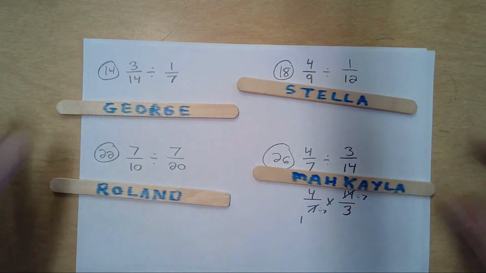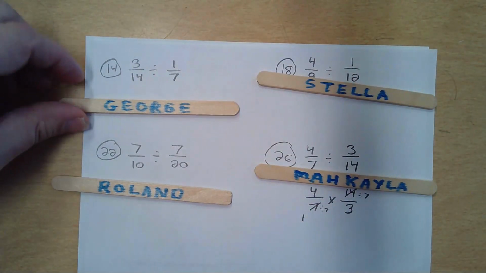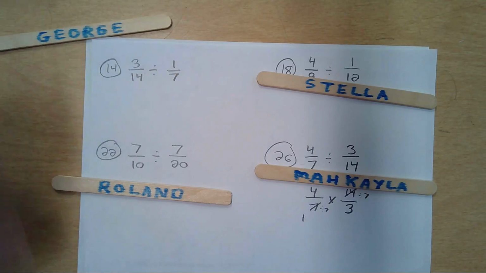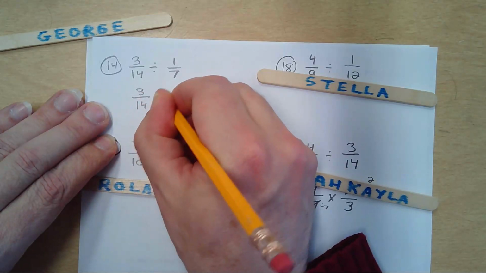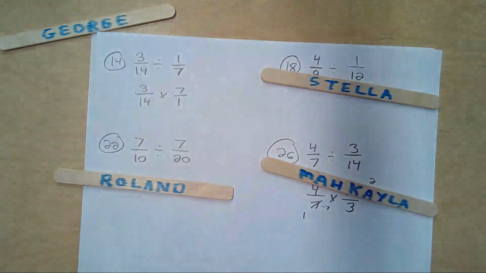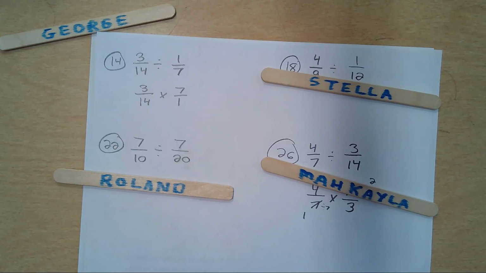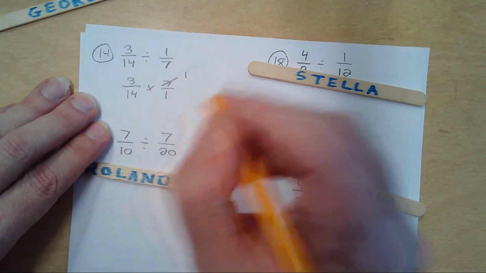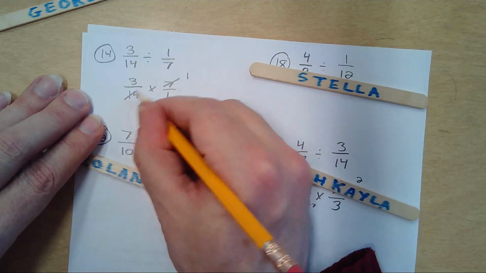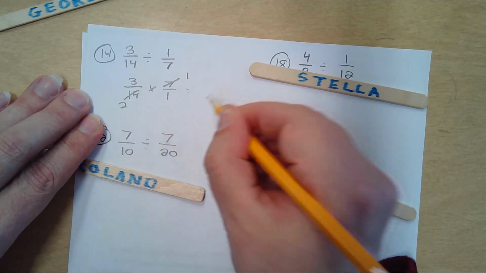All right, George, you ready? Okay, write it out as a multiply problem for me. So it's 3/14 times 7 over 1. So then the 7 divided by 7 equals 1. Then 7 divided by 14 equals 2. 2 times 1 is 2.